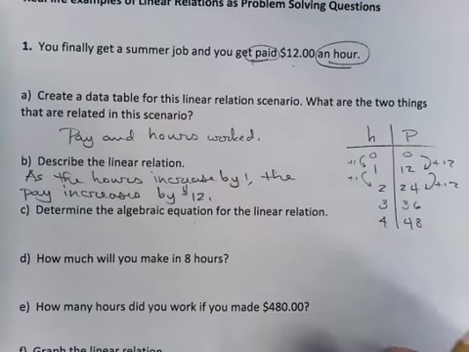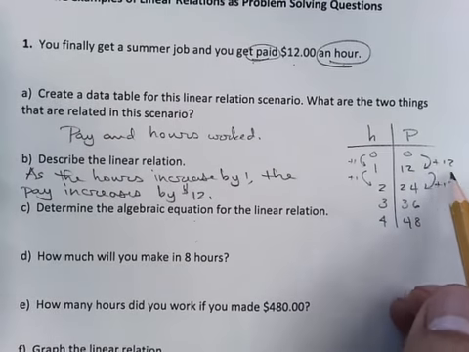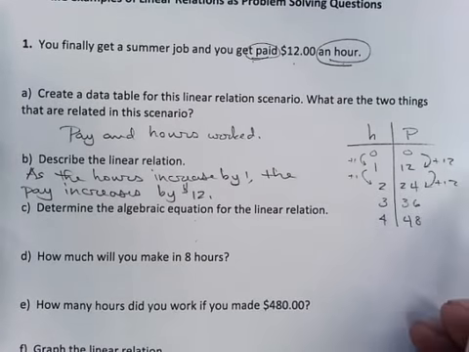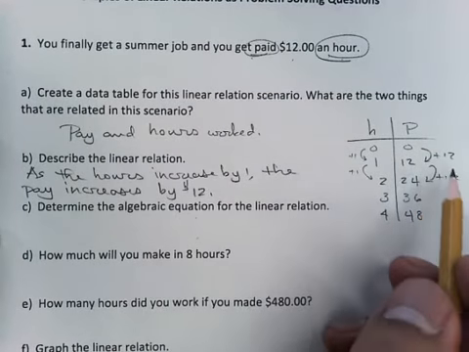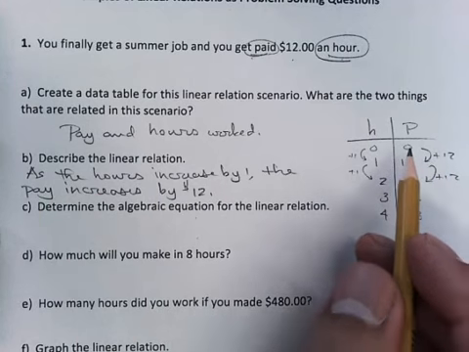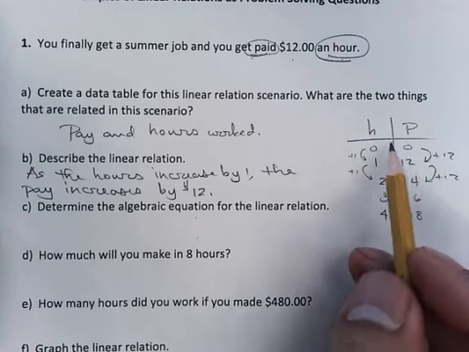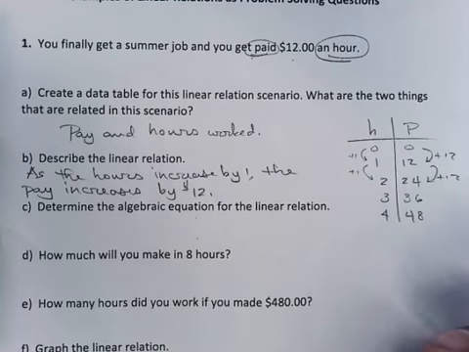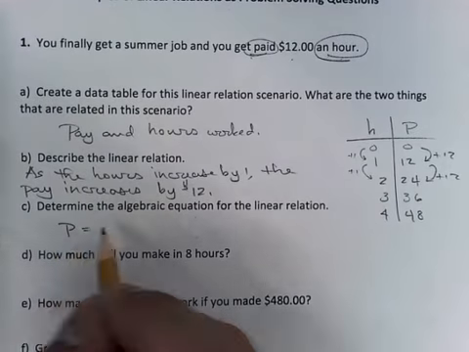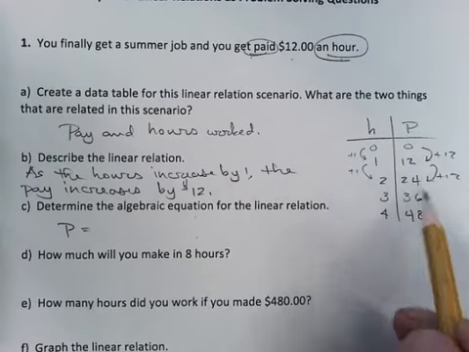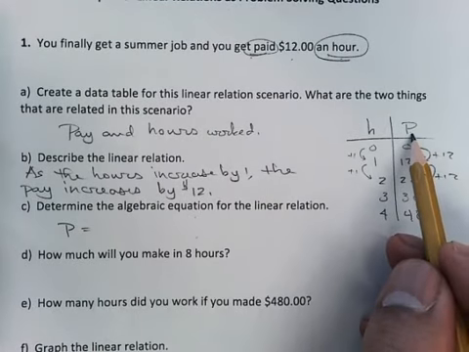And from this data table, knowing the information that we have, we can actually determine the algebraic equation for this. If you follow the steps that I'm using here from the data table, you should be able to easily determine what the equation is. First of all, the equation is about your pay, because the algebraic equation is trying to calculate how much you get paid.